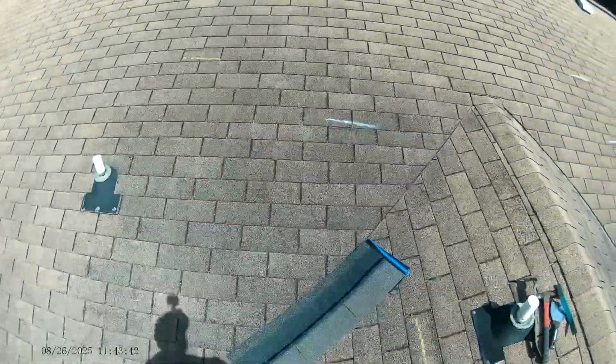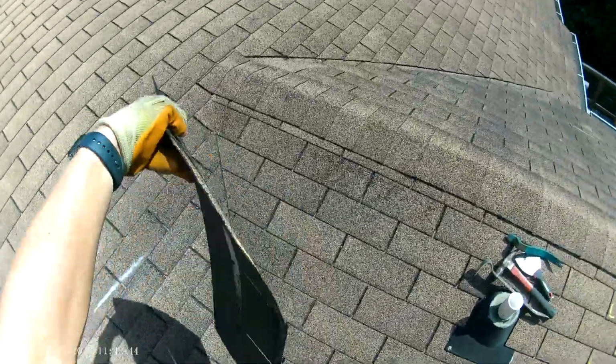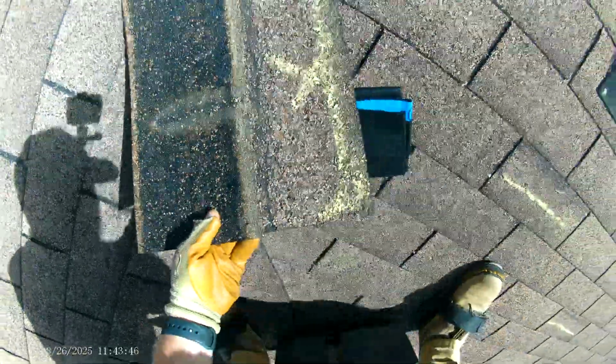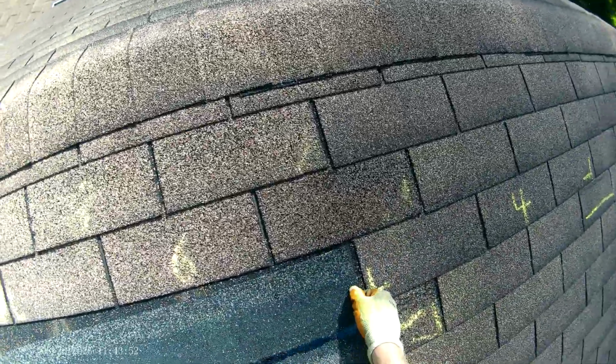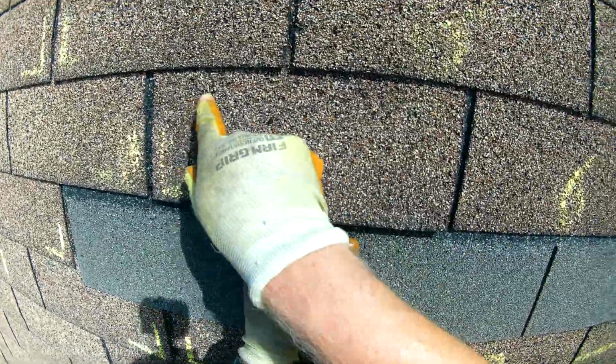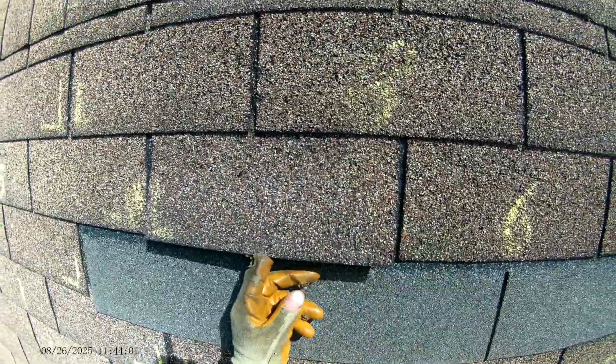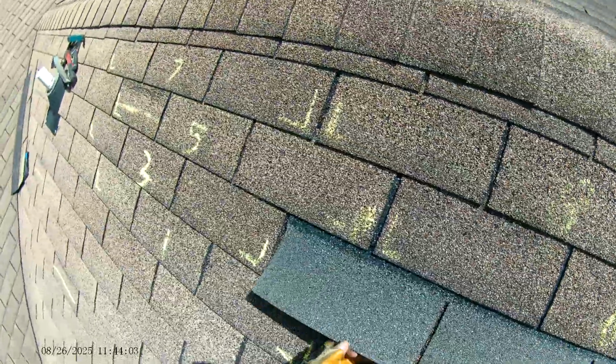Alright, we got all of those nails out and that old shingle out. We'll slide this new shingle in and get it all lined up nicely. You can already start to see some very significant stress fractures to those surrounding tabs there.